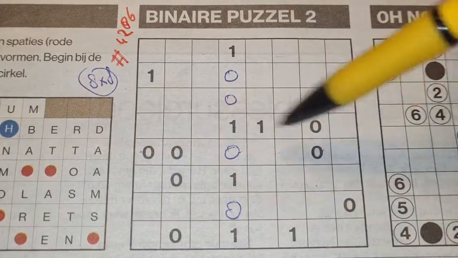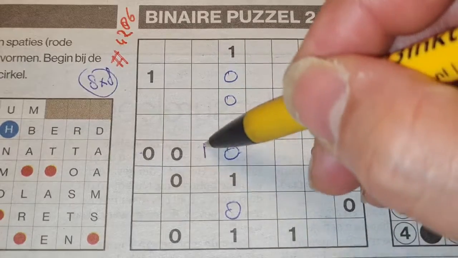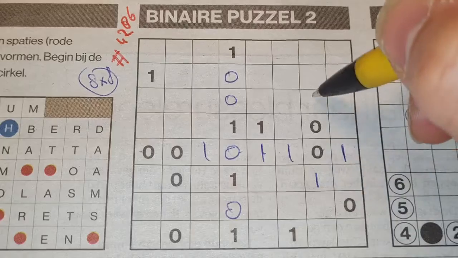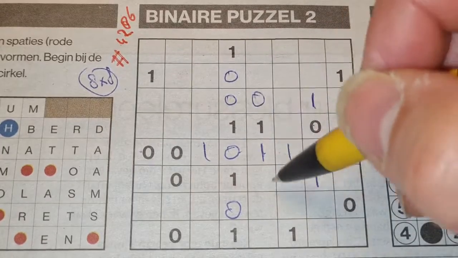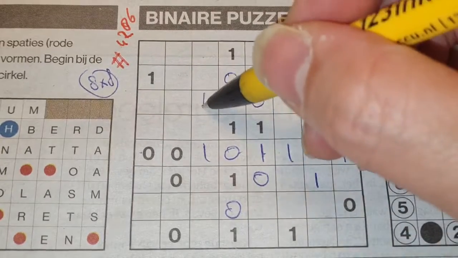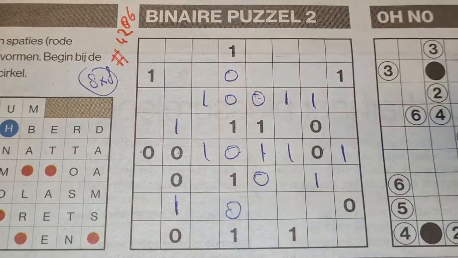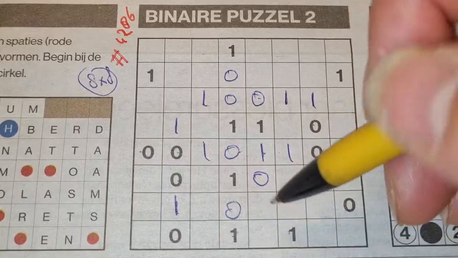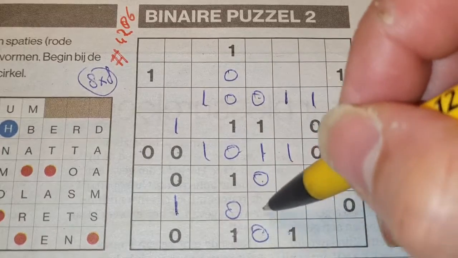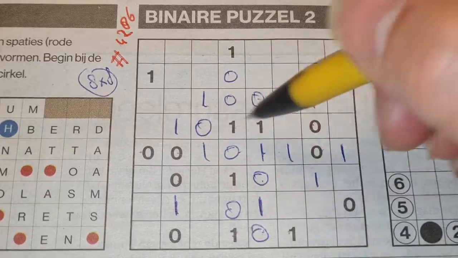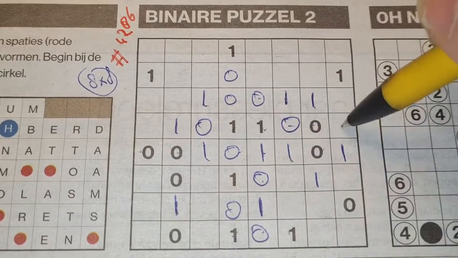4 O's we have here in this row, so the rest are ones. Double O, here one, there one. Double one, here no, there no. Double O, here one, there one. Double O, here one, there one. Between two ones comes an O. Between two O's comes a 1. Double one, here no, there no. Double O, here one, there one.